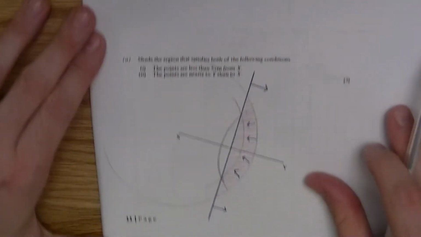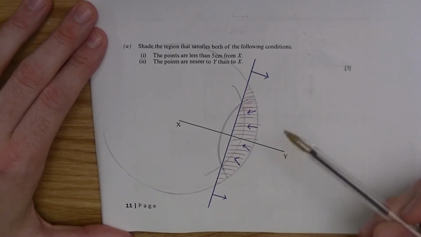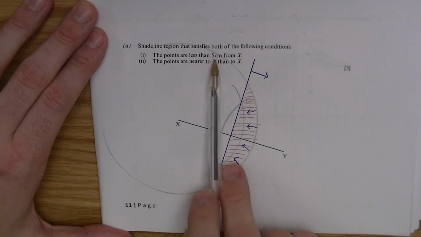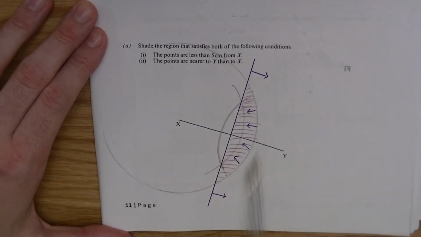But the final one here looks awkward. I have finished it, but just to show you what I've done, it says shade the region where the points are less than 5 centimetres from X. So this time, a circle around X, a 5 centimetre circle.